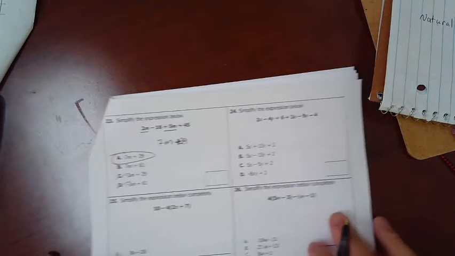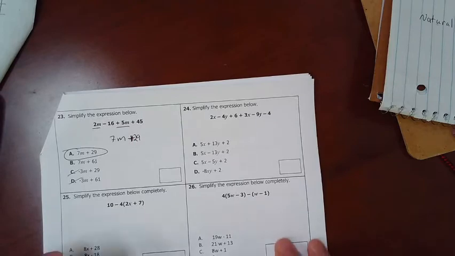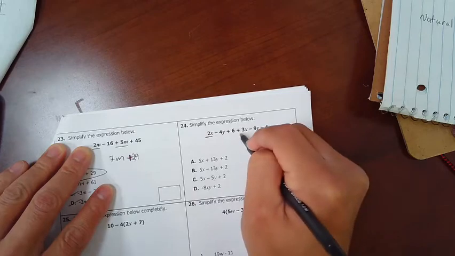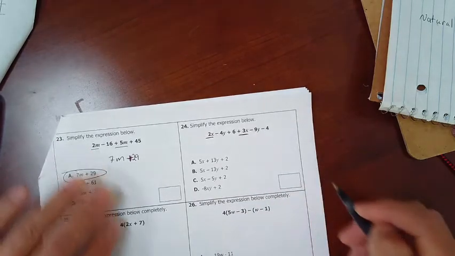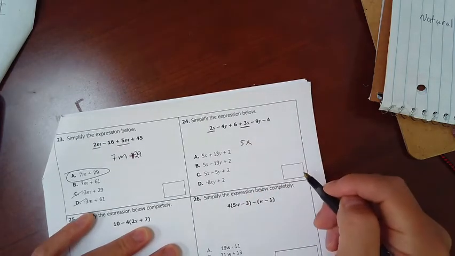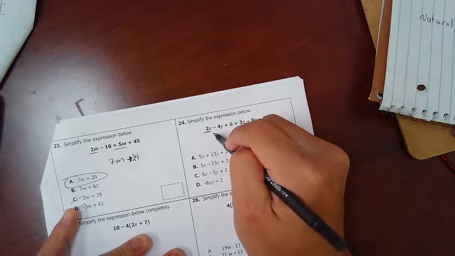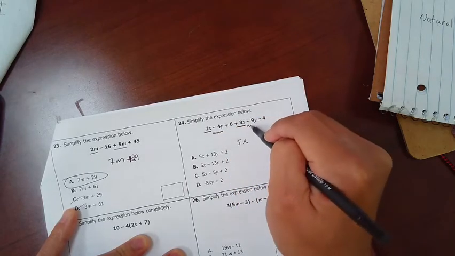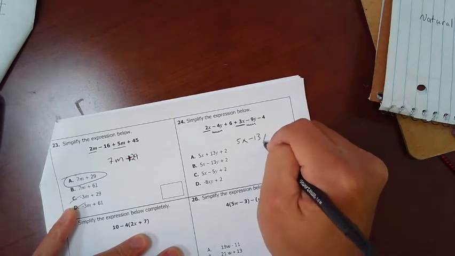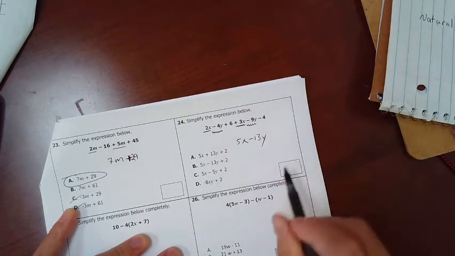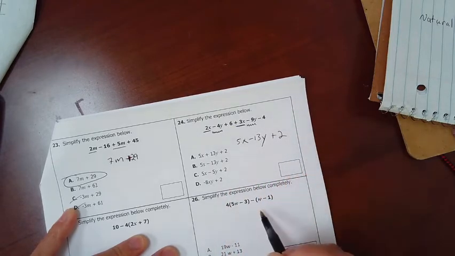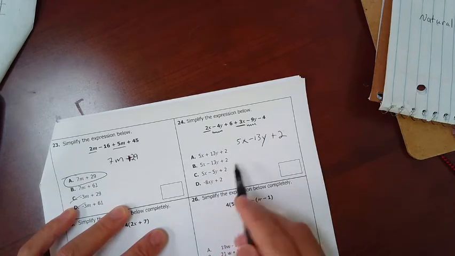All right, number 24, another combine like terms one. So here I have 2x and a 3x. Okay, so 2x plus 3x is 5x. And then I have some y's. I'll do a squiggly line for those. Negative 4 minus 9 is negative 13, 13y. And then the constant. Positive 6 minus 4 is a positive 2, so I'll put plus 2. Okay, so I got 5x minus 13y plus 2 right there.